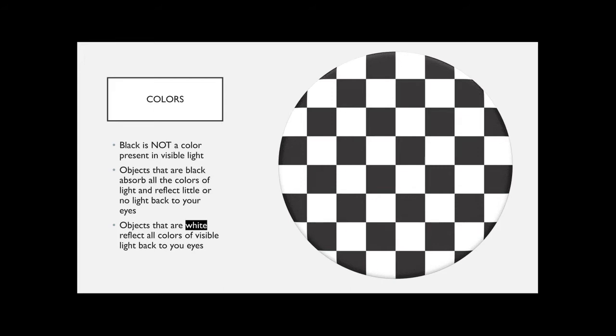Now, visible light does not have the color black, right? So when we see black, like I said before, it's because objects absorb all of the light and barely reflect some, or if any at all, any light back into our eyes. When we see white, though, they reflect all of the colors of visible light back into our eyes.